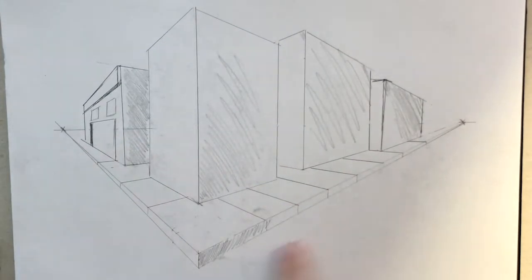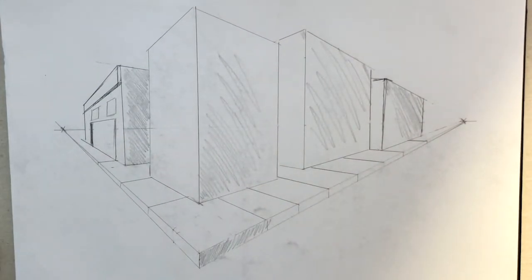So put as many details in as many buildings as you can, or you can make just one building, but the more things that you put in it, the better your drawing is going to look. If you want to try shading, that would be helpful. But just do something creative, something that's your own idea, and have fun with it.